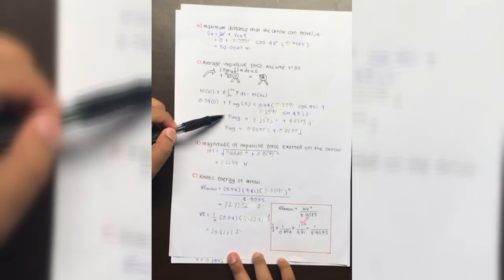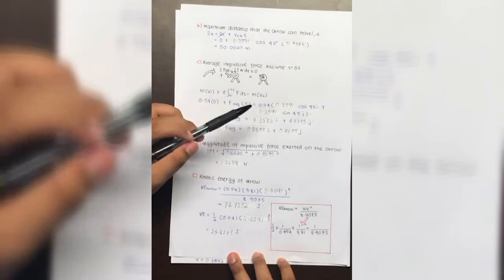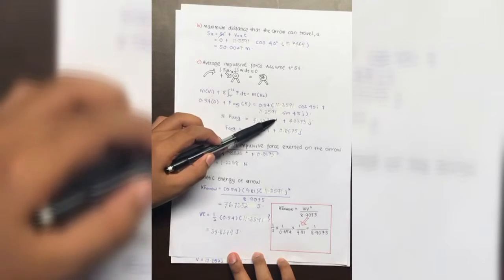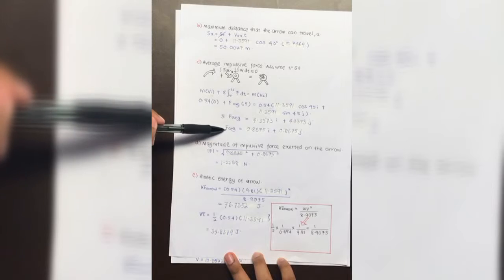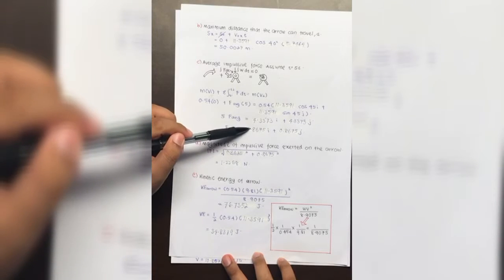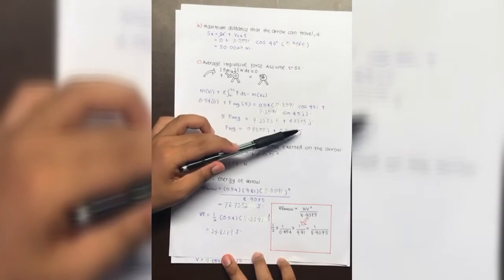So this is going to be F average times 5 equal to 4.3373 i plus 4.3373 j. After that, we will get F average equal to 0.8675 i plus 0.8675 j.